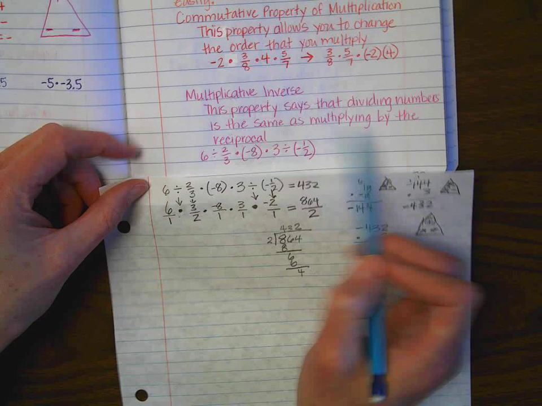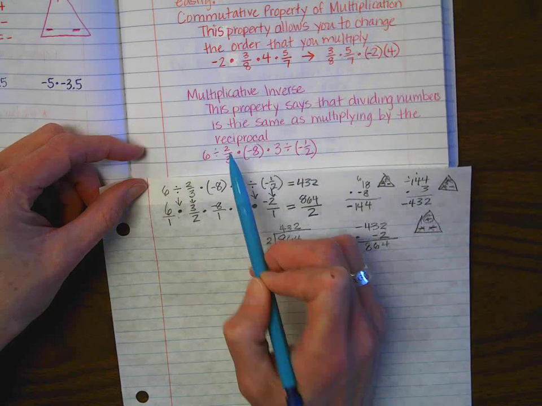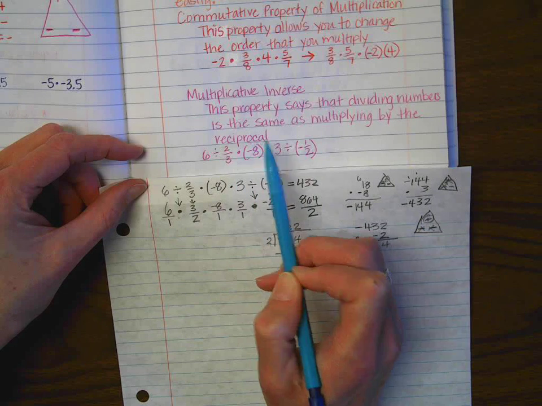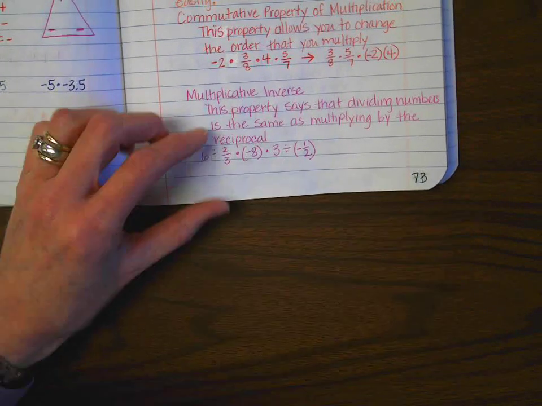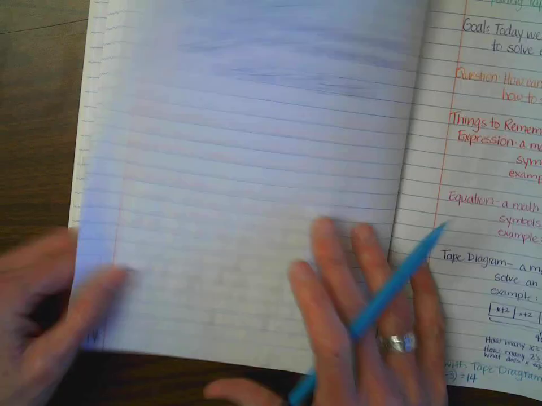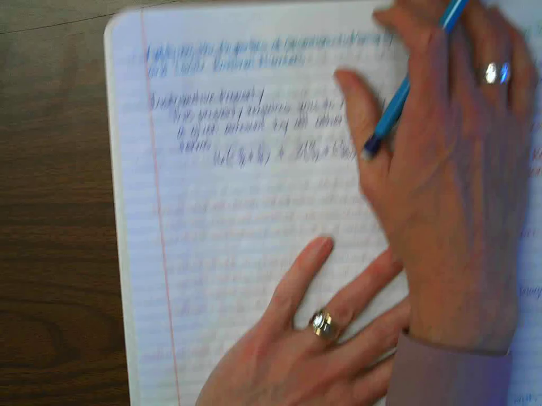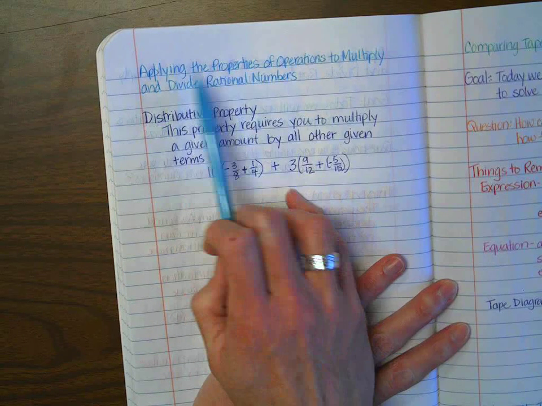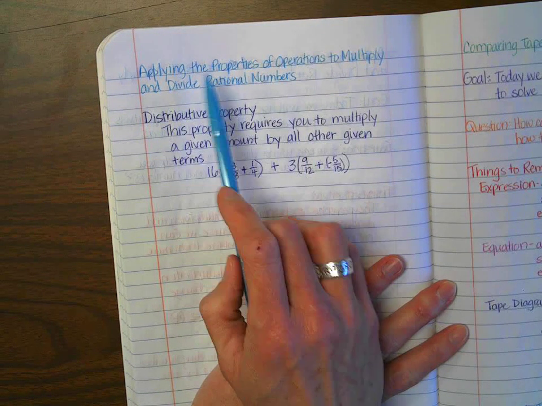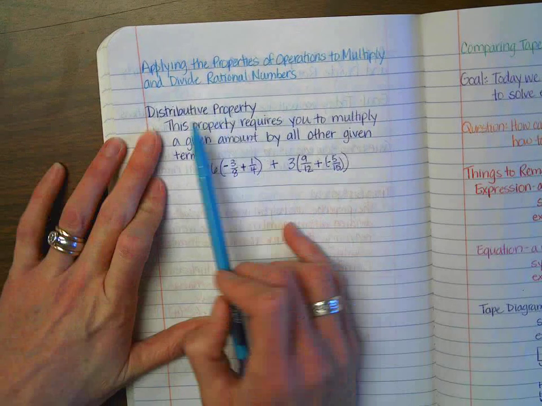So multiplicative inverse is when you can take a dividing problem, turn it into a multiplying problem by multiplying by the reciprocal, okay? Now, I know you've learned that before, but that was just a little review to help you out. We're turning the page because we have one more property that we need to talk about very quickly. So again, I started a new page, so I write the title up at the top, Applying the Properties of Operations to Multiply and Divide Rational Numbers.